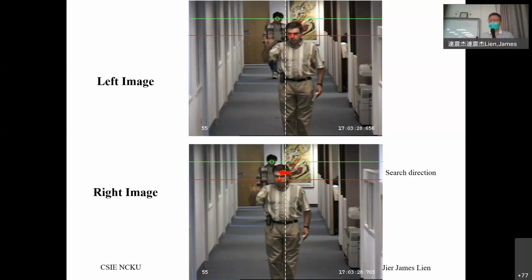So based on the distance between two corresponding points, you can find the depth of the object in front of you, between the camera and the object. The distance between two corresponding points we call disparity. So the purpose of stereo is to find the depth, the distance between the object and the camera.